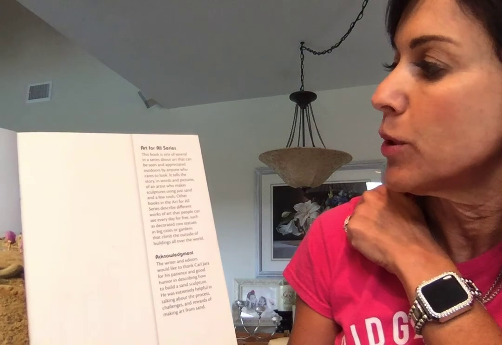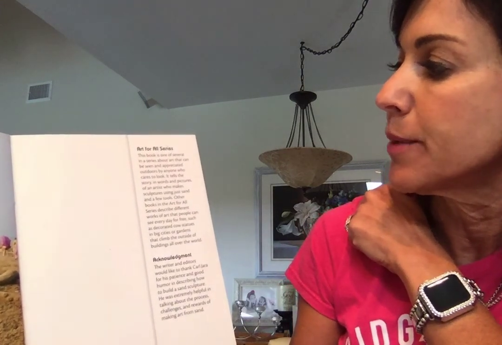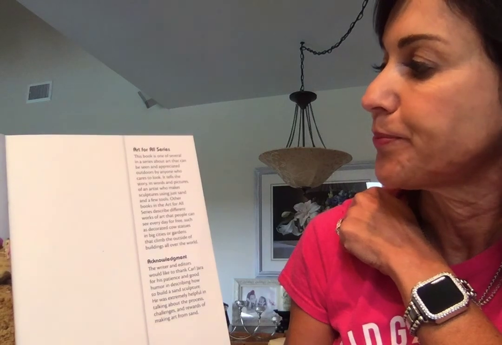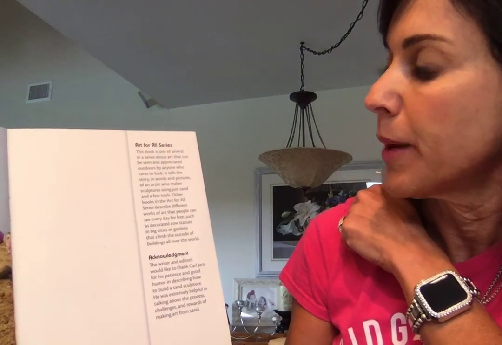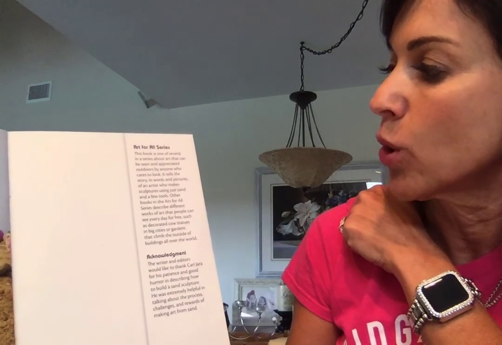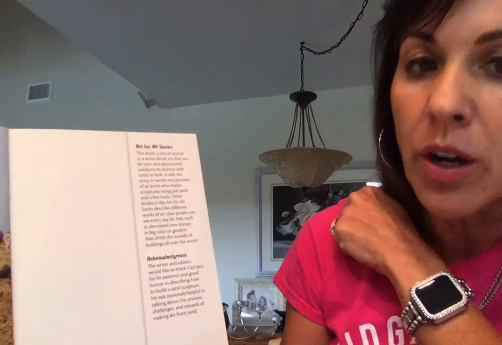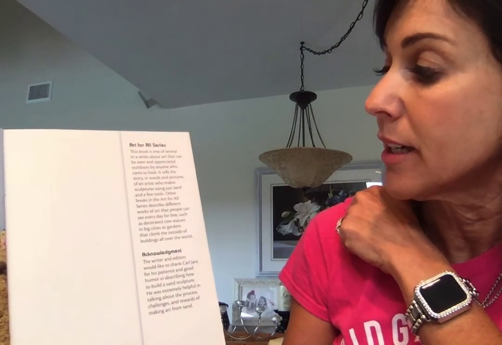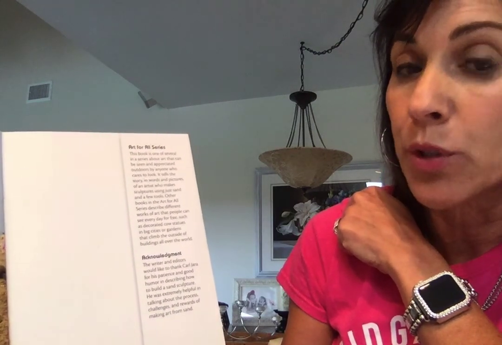And it says this book is one of several in a series about art that can be seen and appreciated outdoors by anyone who cares to look at it. It tells the story in words and pictures of an artist who makes sculptures using just sand and a few tools.